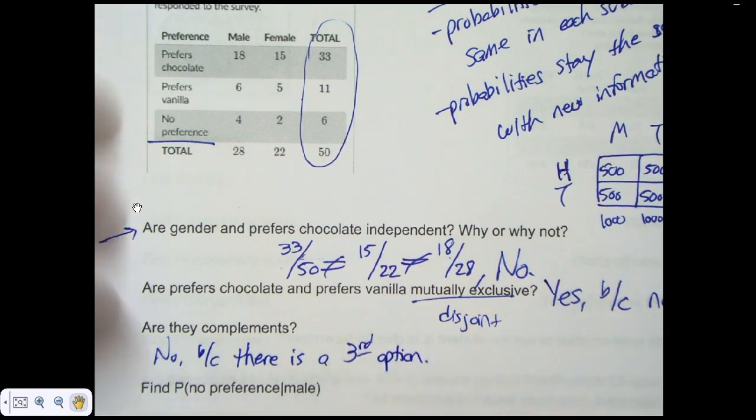So being in AP Stats third hour and being in pre-calc third hour are disjoint, but they're not complements because there's a billion other classes you can be in.